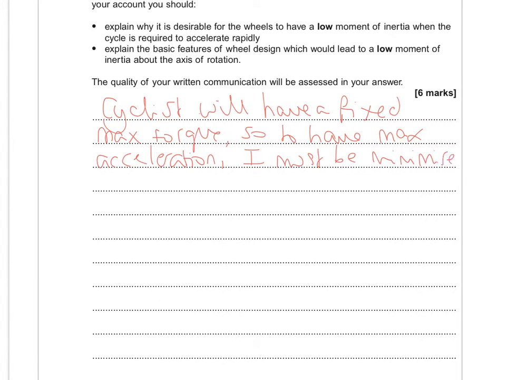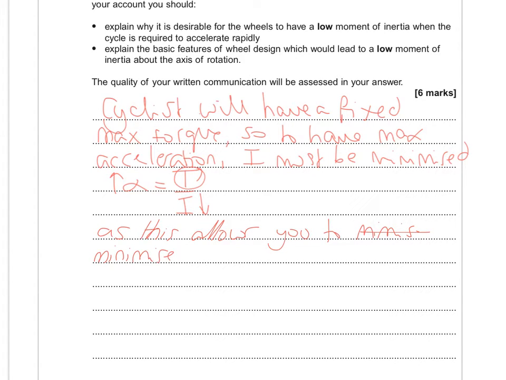And the reason for that, well, the angular acceleration, remember, is T over I. So if your T is a fixed value and you reduce your moment of inertia, that's going to increase your angular acceleration. So that's why you want to do it. You want a maximum acceleration, and the reason you want to do this is it allows you to minimize the time to reach top speed.